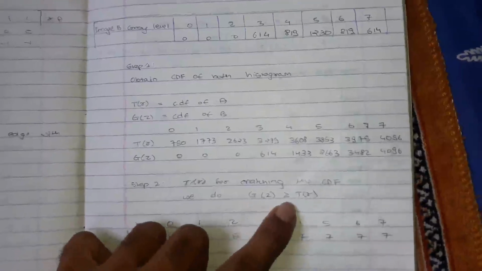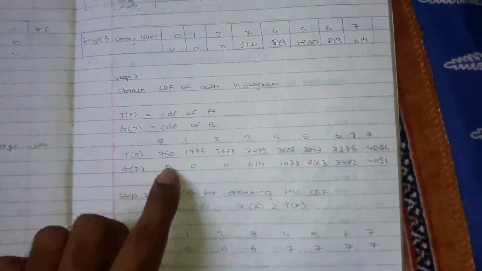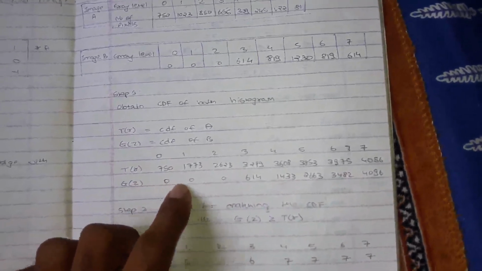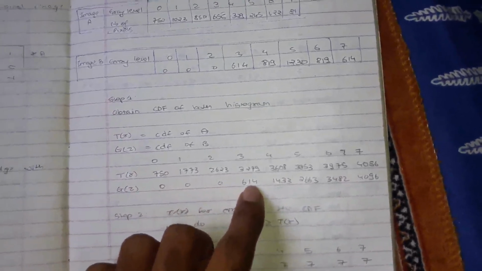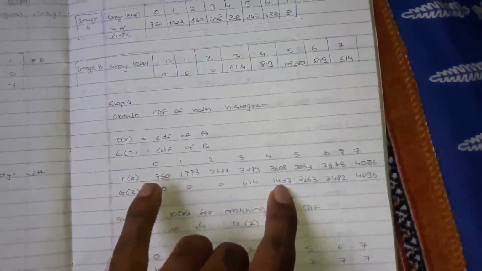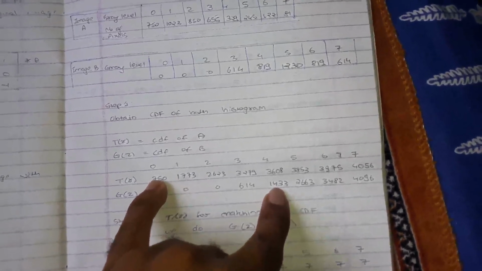Okay, next. So what we do is G of Z should be greater than or equal to T of R. So you have 750 over here. You see which level in G of Z is greater than or equal to 750. You can see 0 is not greater or equal, not greater, not greater. Here 1433. If you consider 1433, it is greater than or equal to 750, right?